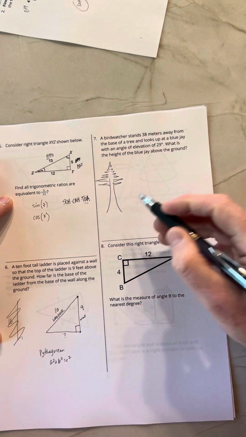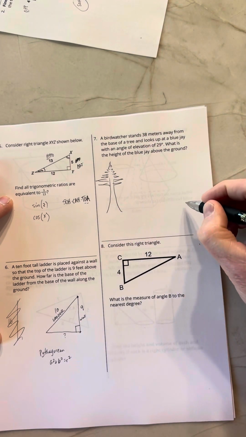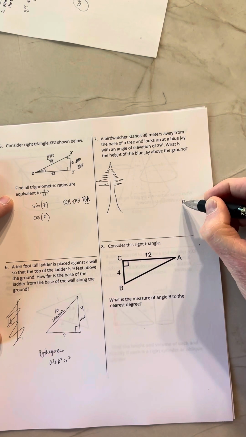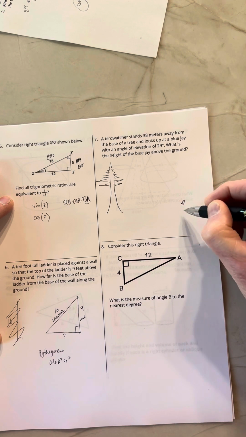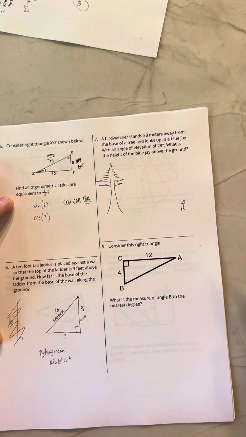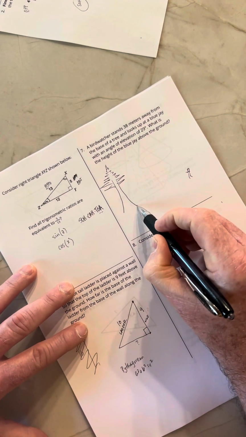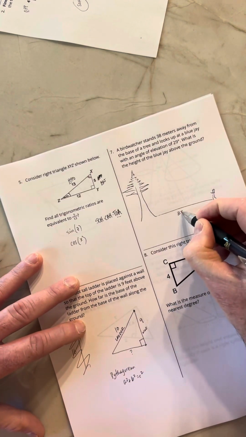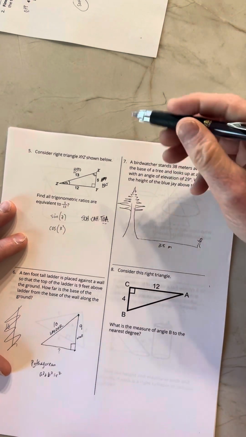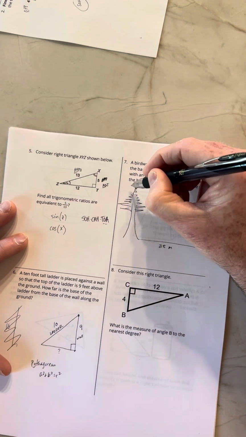Okay, so here's your tree. A bird watcher, so this is some human over here, pointing up at it. Okay, 38 meters away. 38 meters, all right. Looks up at a blue jay. So say this blue jay is right here.